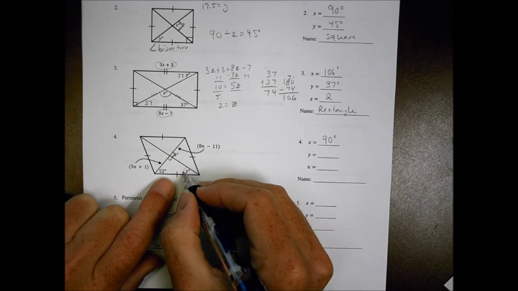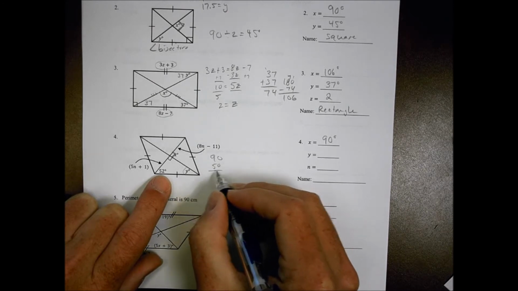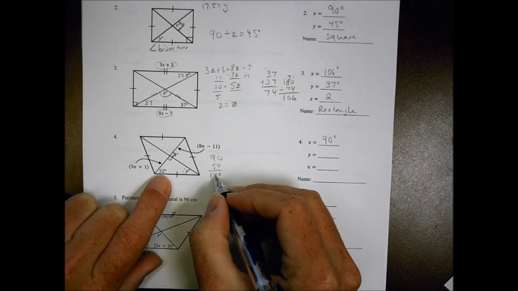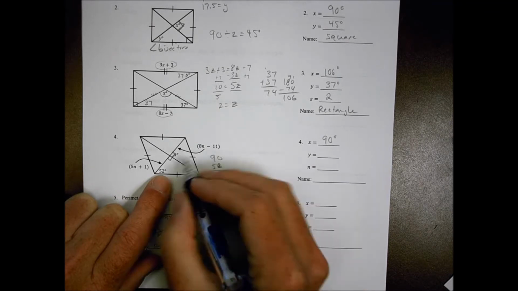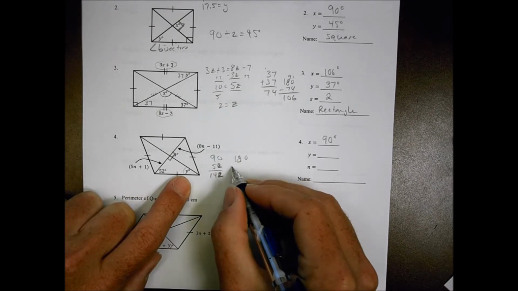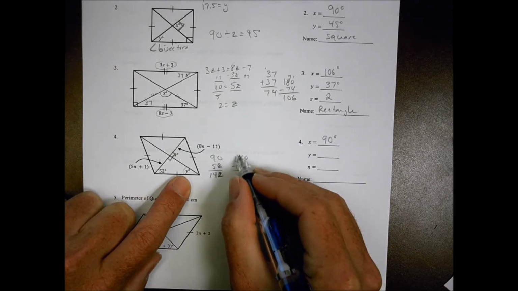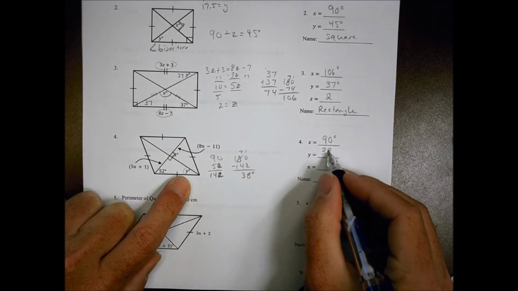So what's left for the y value? Well, I've already used a 90, and I've used a 50. So that's going to be 52, sorry, 142. With the 2 there. So what's left for the y is 180 minus what I've already used. So I'm left with 38 degrees for y.